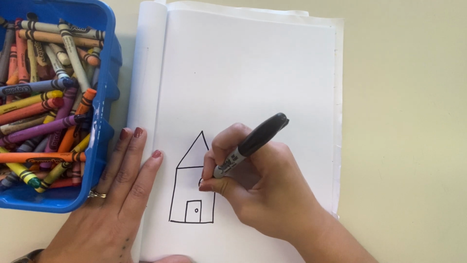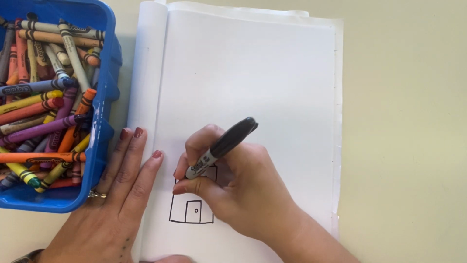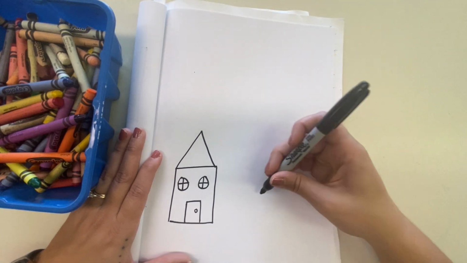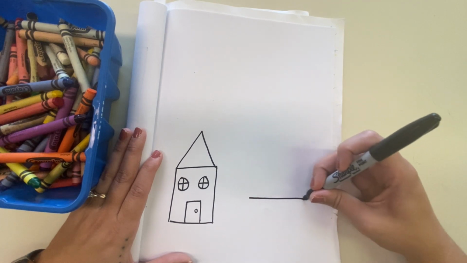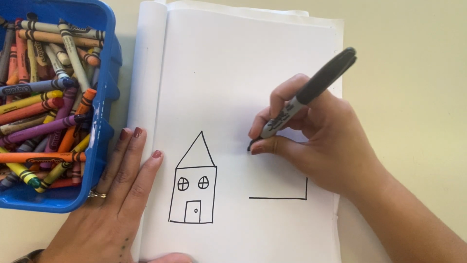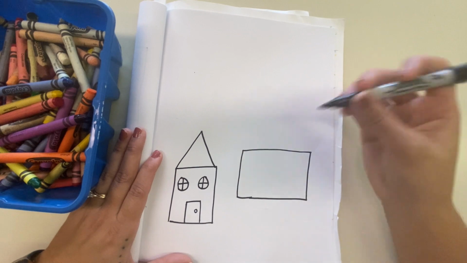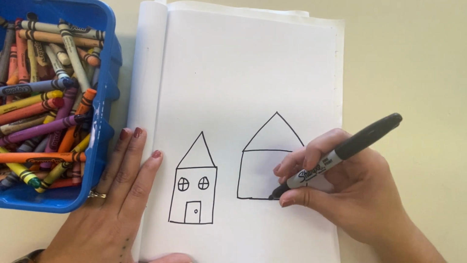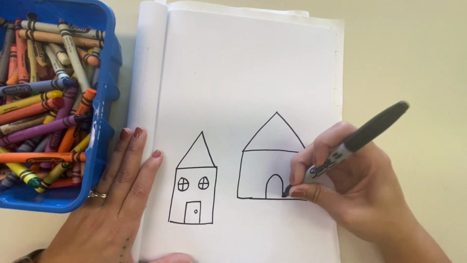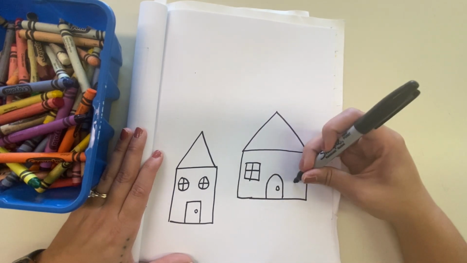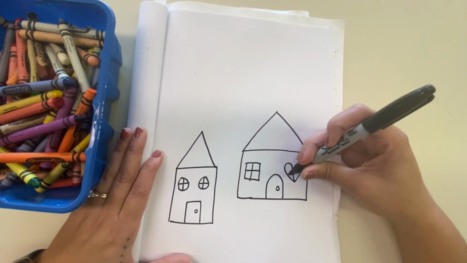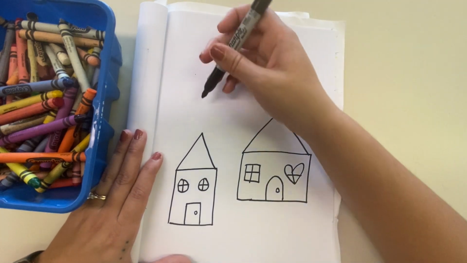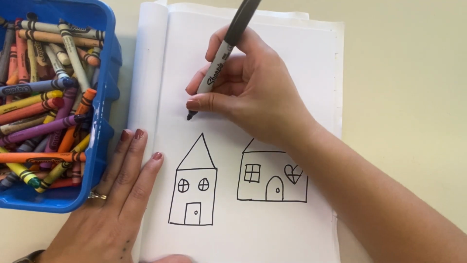and the windows. You could be creative with your shapes of your doors and windows and just have fun with it. Like this house here. I decided to make one that's a little bit shorter but wider. And I am going to go ahead and add my triangle roof. For this one, I'll add a curved door. And I'm also adding a heart-shaped window because I like the way it looks. Feel free to be creative.